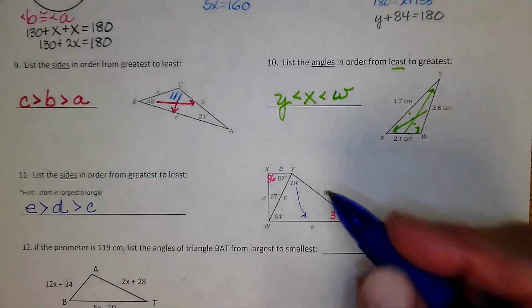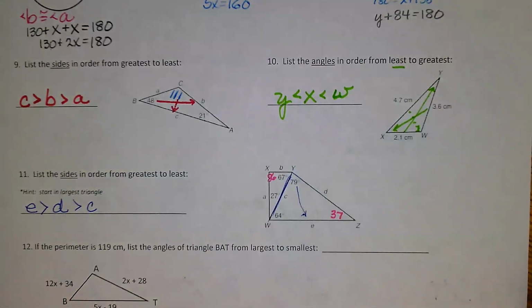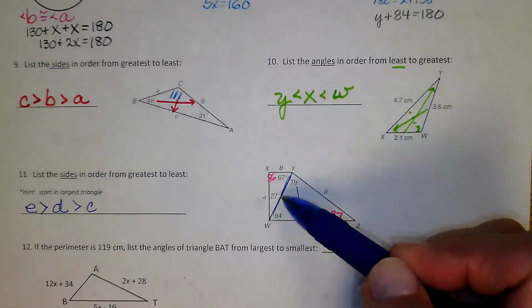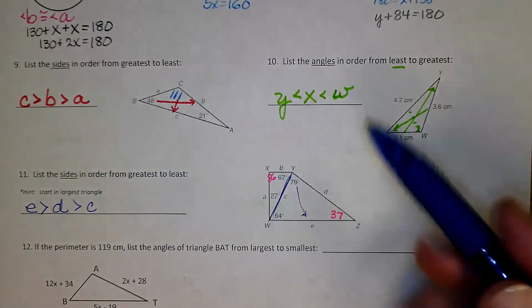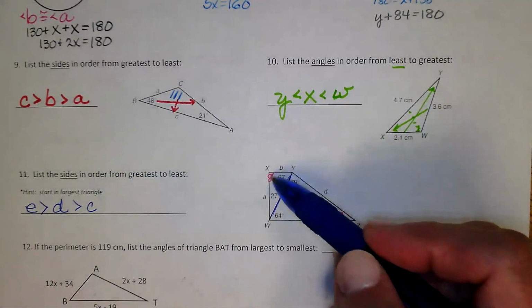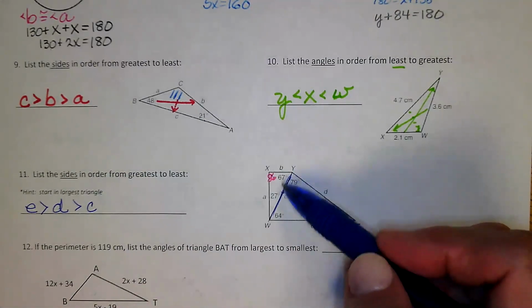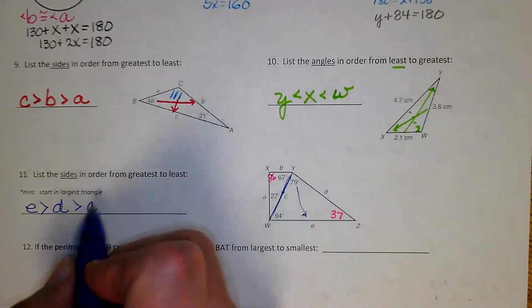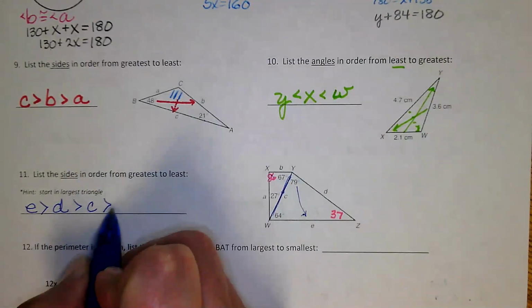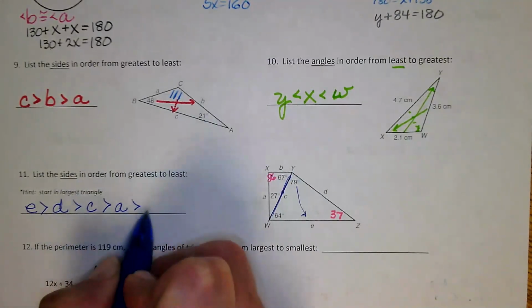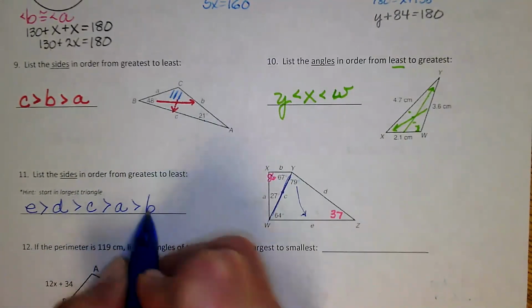Notice how side Z, C, excuse me, now jumps us into the next triangle. It's across from X, which was the largest side here. So medium would be across from the 67, so that would be A, which leads B to be the smallest out of all of it.